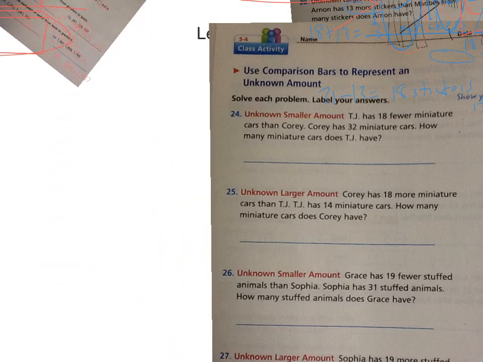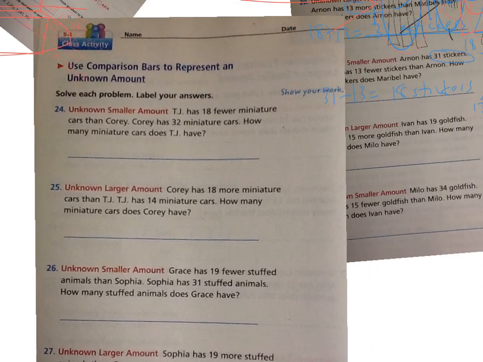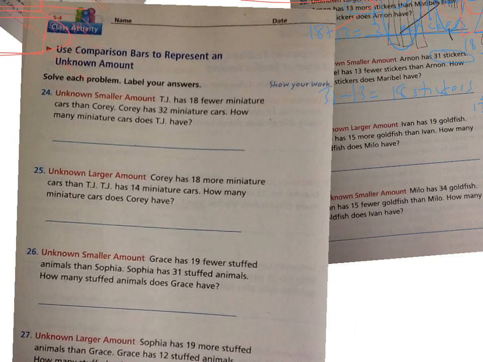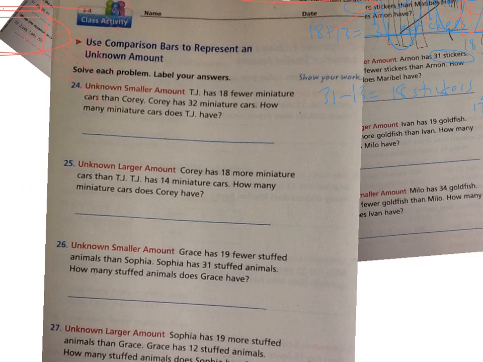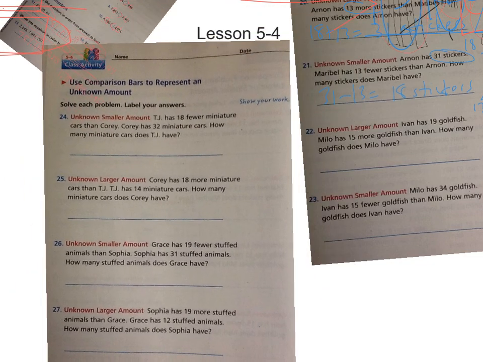What page is that on? It was on page 272, a comparison drawing, not comparison bar. But I'm okay with either one. But just understand a comparison drawing, you're going to be writing a lot because we have 18 and 14 on these things. So I think a comparison bar is the most important thing.